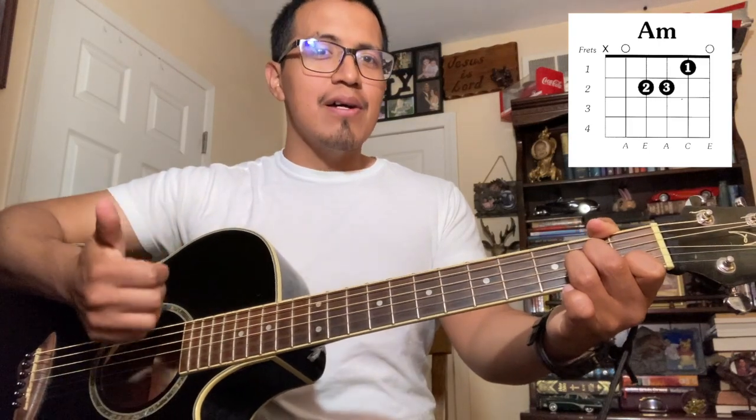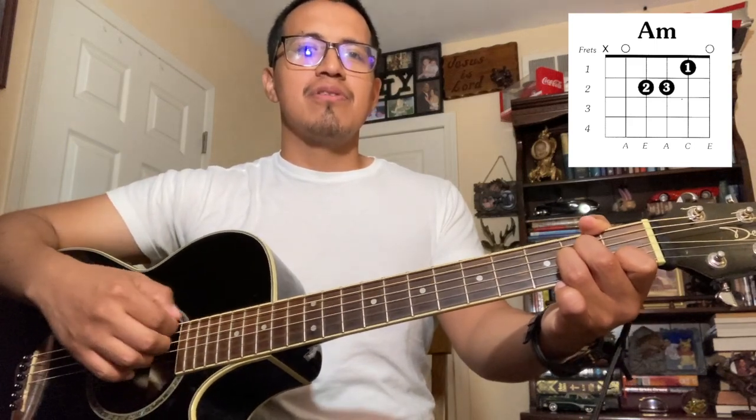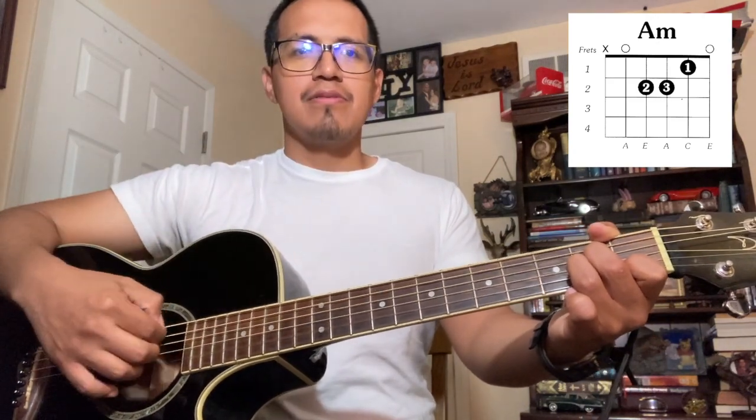For now, while you practice your strumming, you can go ahead and use your thumb. It's a little easier, but I would encourage you to just practice with your other fingers.